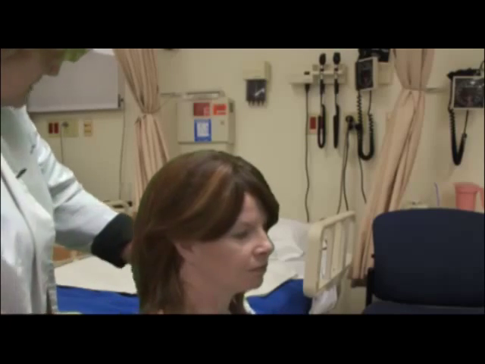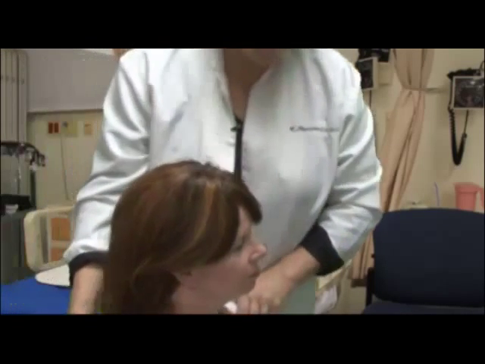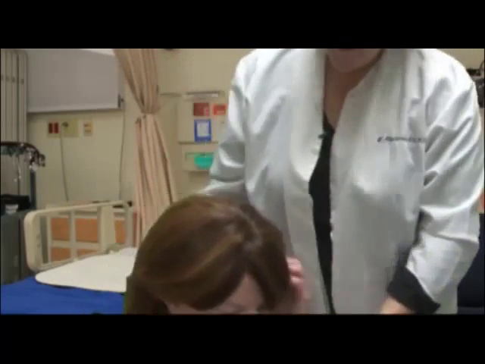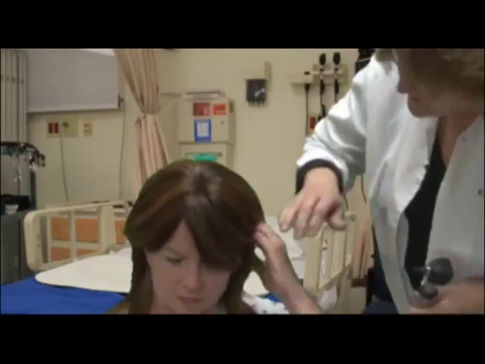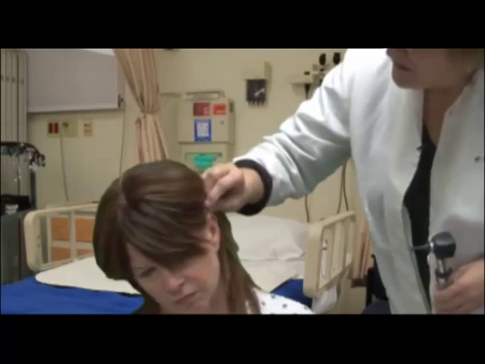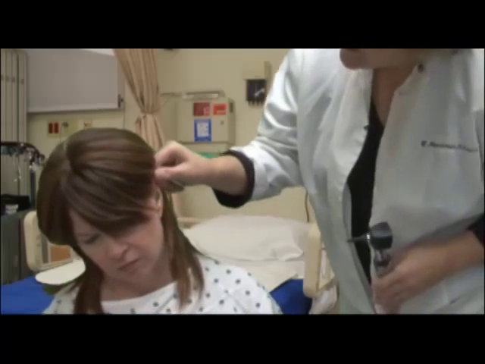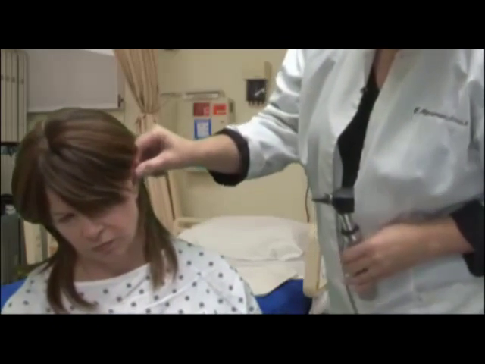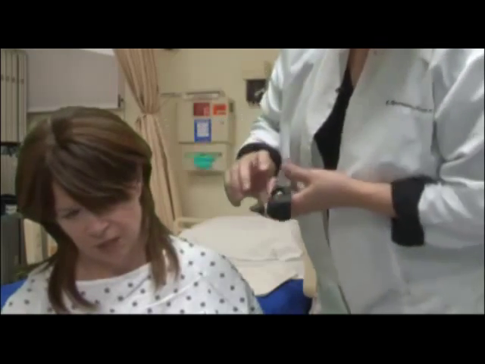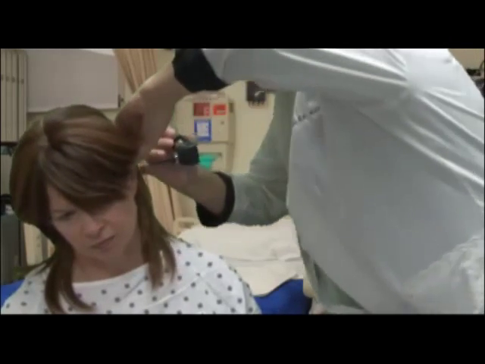Then I would go and inspect and look at her left ear. Can you turn this way just a hair for me, please? So the left ear, I don't see any visible problems, no swelling, nothing on her external ear. I'm going to pull it a little bit. Is there any pain when I do that? No. Okay, now I'm going to pull it up and back.